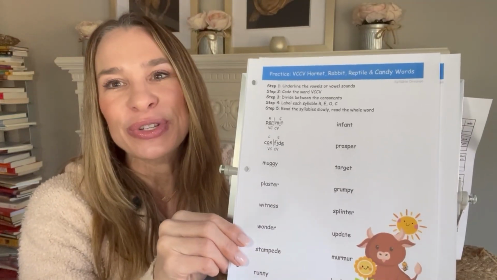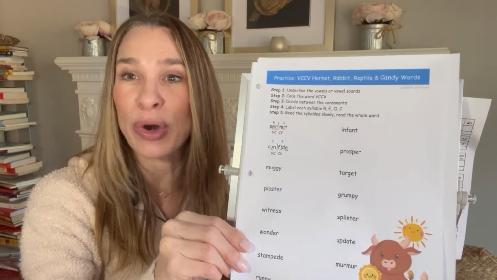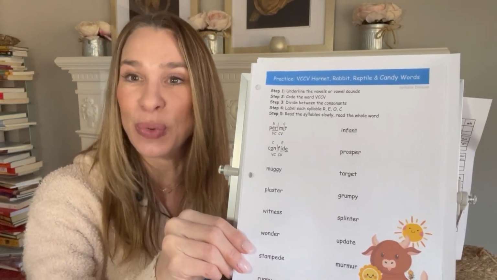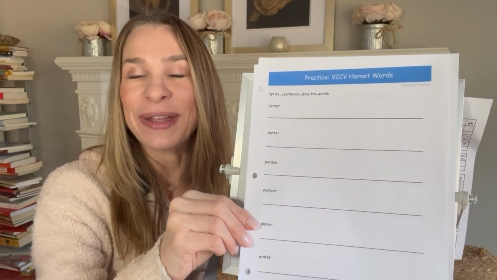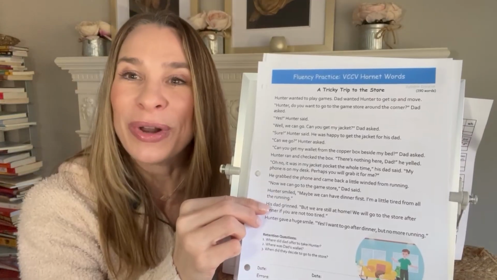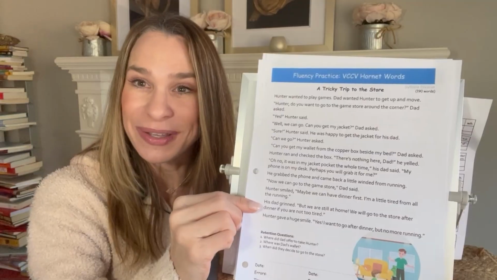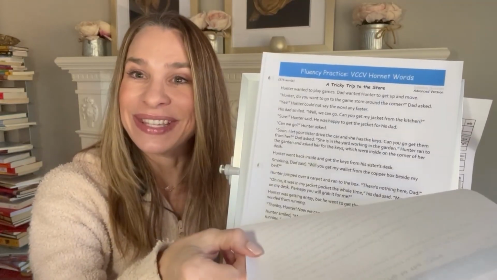We want to make sure to start incorporating rabbit words, reptile words, and candy words with our Hornet words once they've mastered just Hornet. We want to have students writing sentences with Hornet words. Then they can go back and underline their Hornet words or highlight them and read them out loud. Read the sentence, read the words. We want our students reading passages and stories with Hornet words in them. This is the beginning and this is advanced.